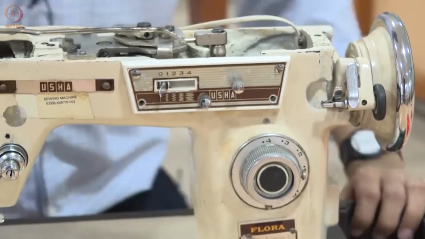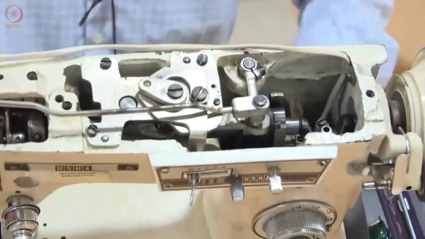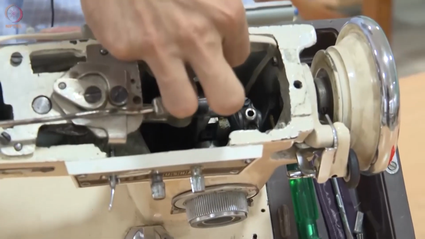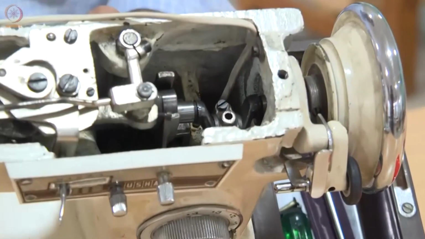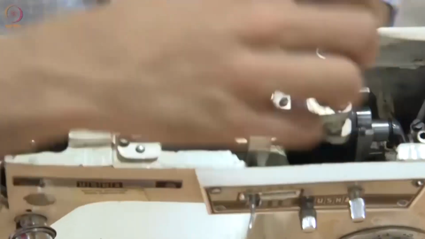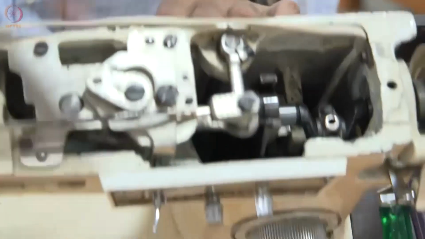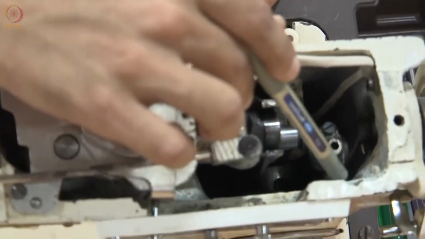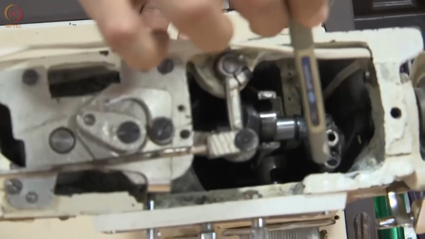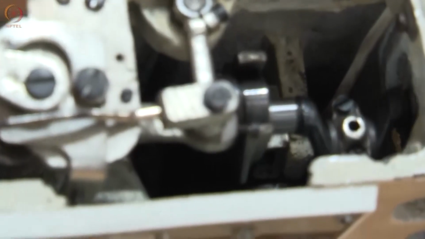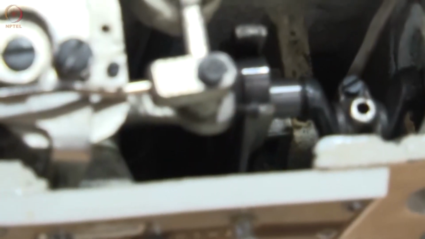If you look inside, you can see this is a cast component, the entire thing. It's a very thick walled component. We call this the chassis, the entire body of the sewing machine, pretty heavy. You can see even though the outside is smooth, the inside surfaces are rough. The reason is when they cast it, they put in what is called a sand core.